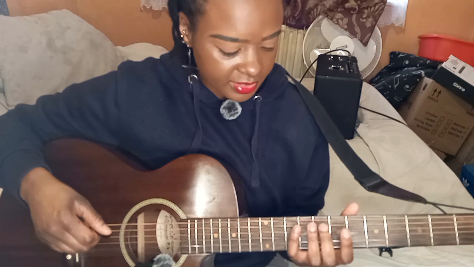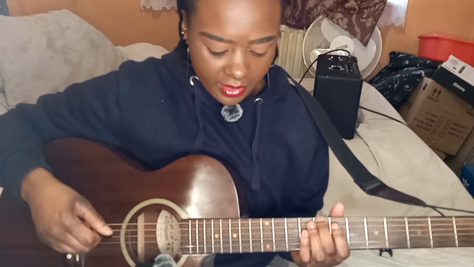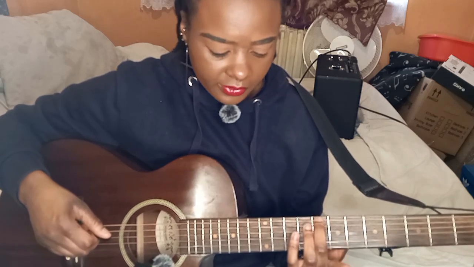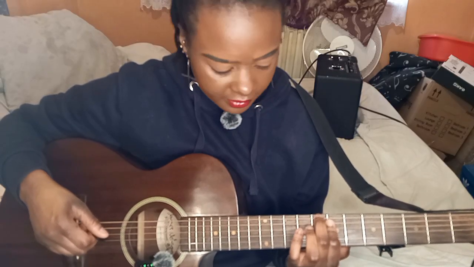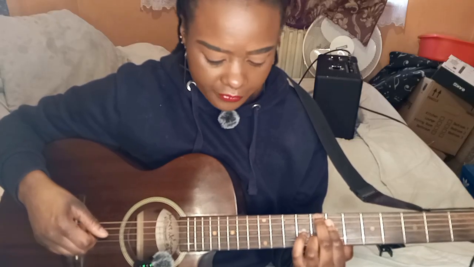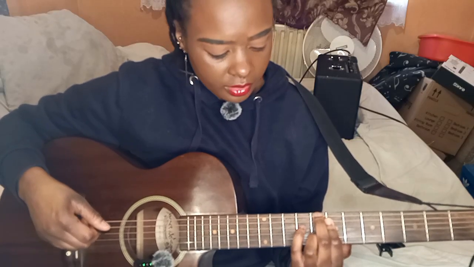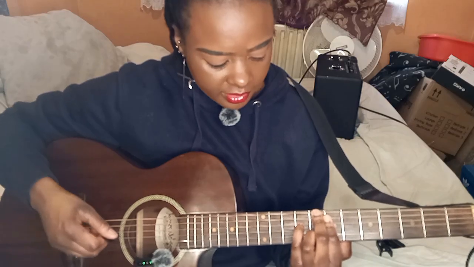So how do you play that? You put your second finger on the 6th string 8th fret, then you bar the 5th, 4th and 3rd string with the first finger, then you put your third finger on the 2nd string 8th fret, then your pinky on the 4th string 9th fret. That's C major 9.